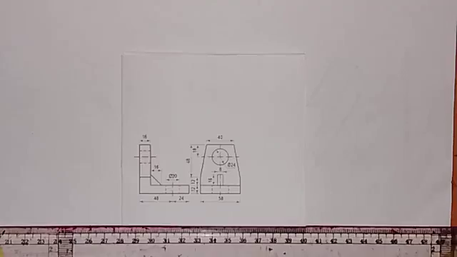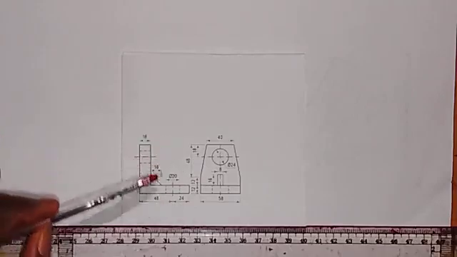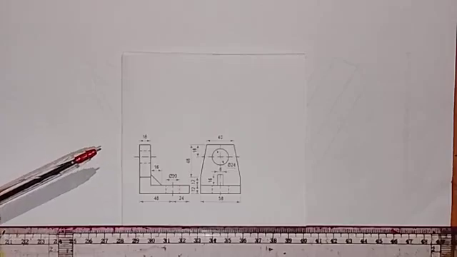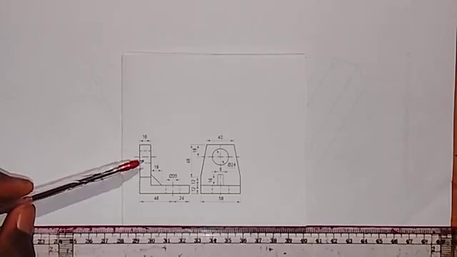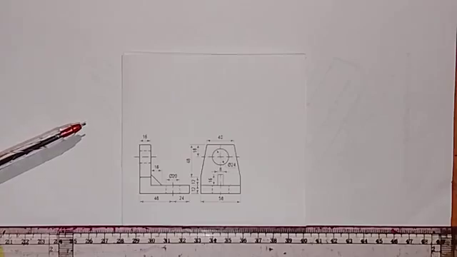To my channel here, we're going to be working on the construction of the isometric view of this object whose orthographic views are given in third angle projection. So looking at what we have here, this is the front elevation and this is the right end elevation. We are going to put these two parts together to obtain its isometric view.